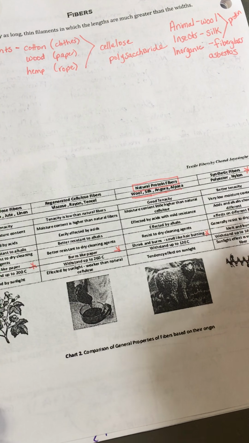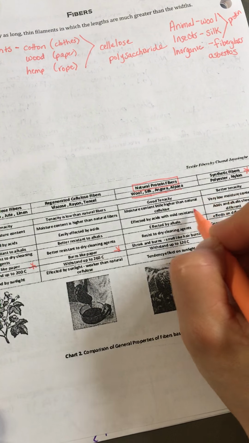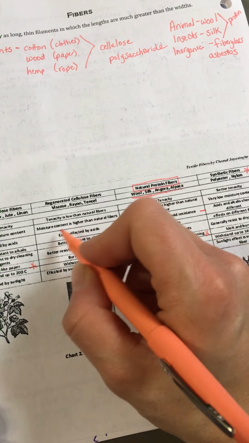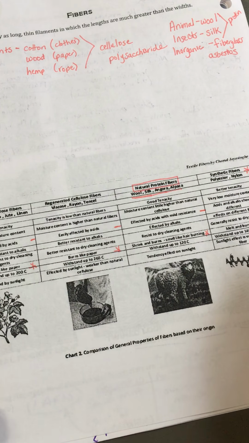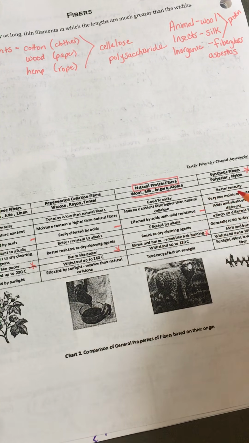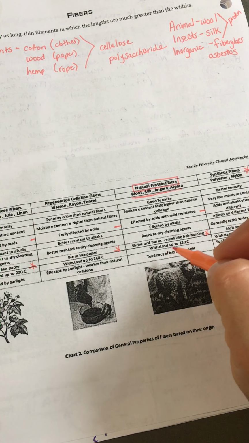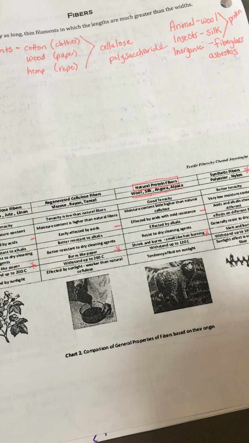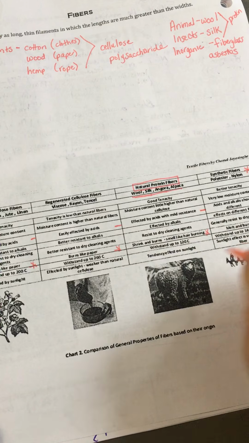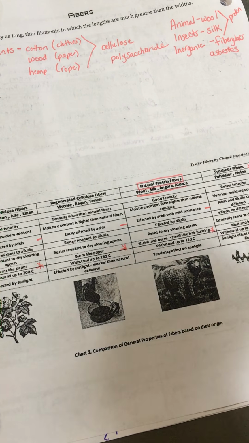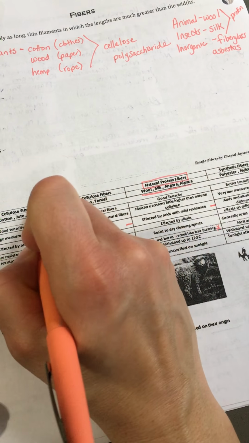We also in our lab would have dropped them in a little bit of hydrochloric acid, a little bit of bleach, and we would have checked its reaction to alkalines or acids. So that would have been cool. But seeing that we're home, we aren't able to go ahead and do all that, so we're just going to talk about what would happen.